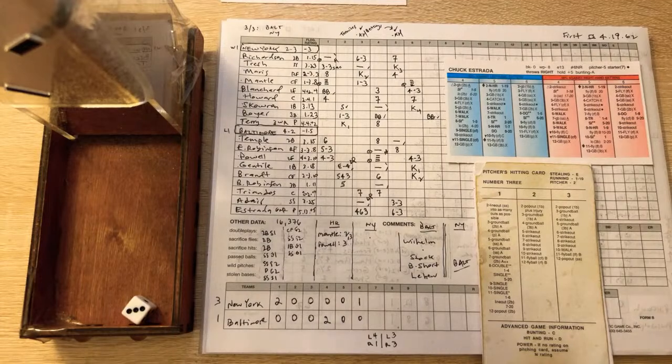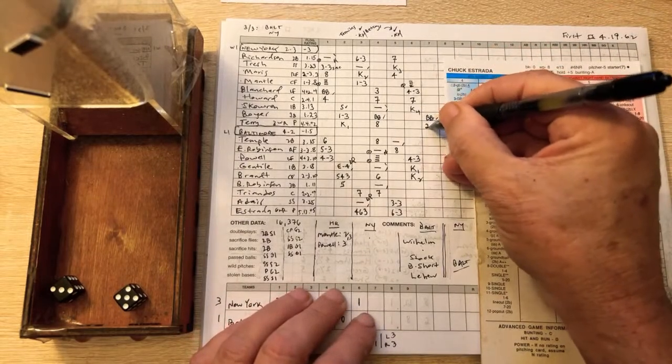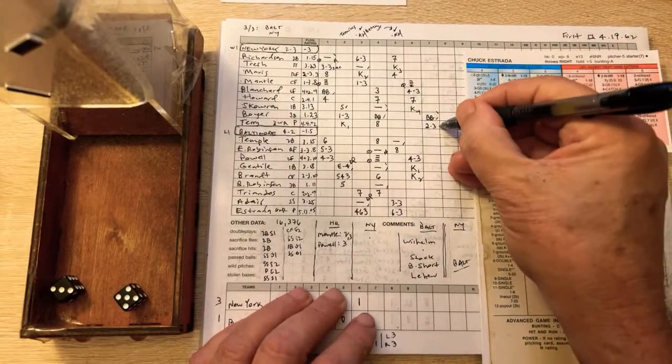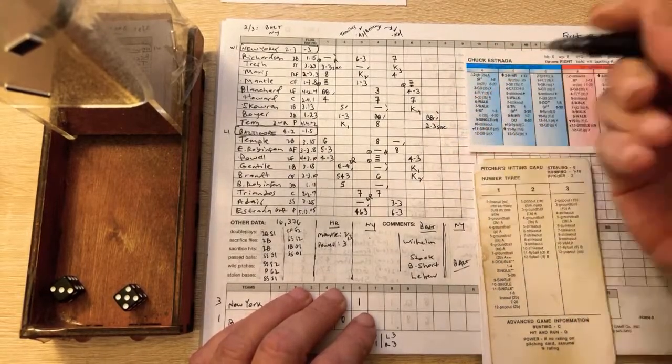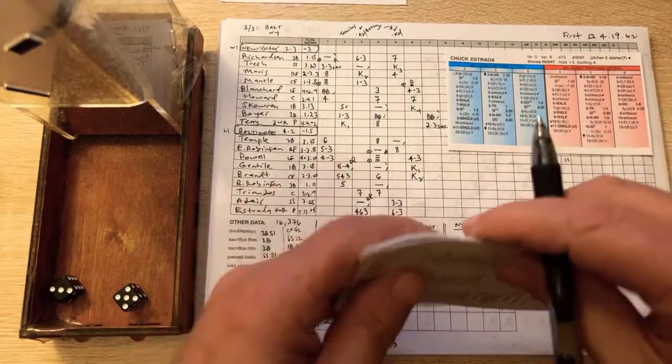He lays it down. That's a dribbler right in front of the plate for Triandos. Triandos picks it up, throws to first to get Terry, and Boyer advances to second. So it's a sacrifice bunt successful by Terry. 1 out, Boyer in scoring position.